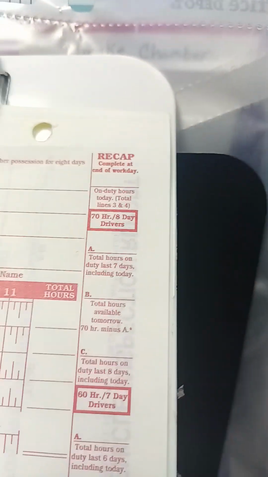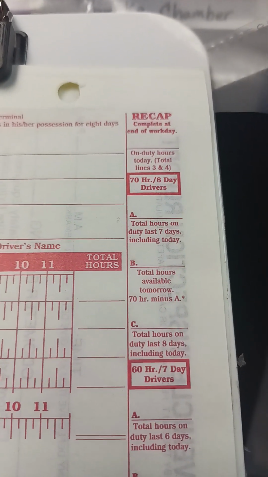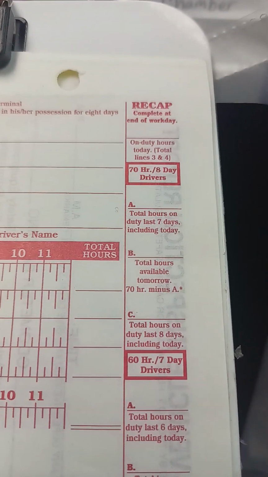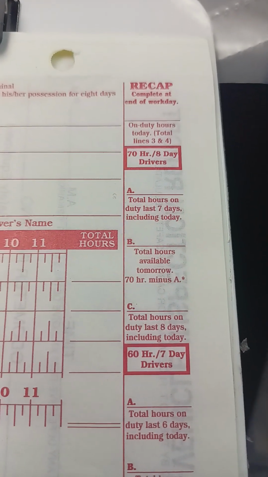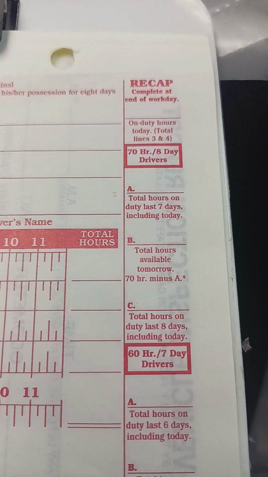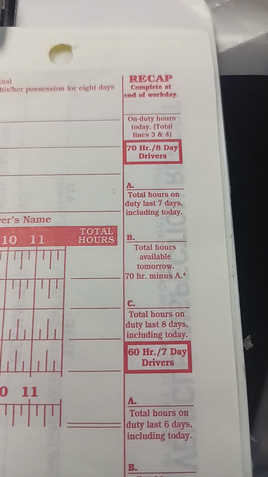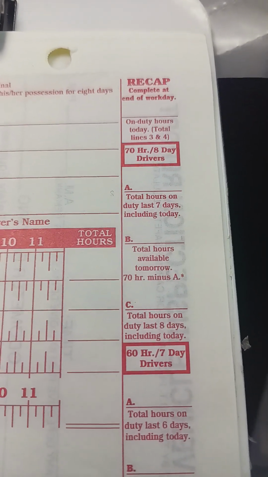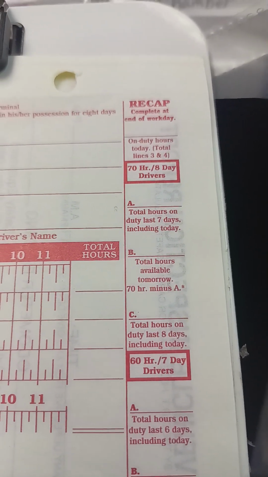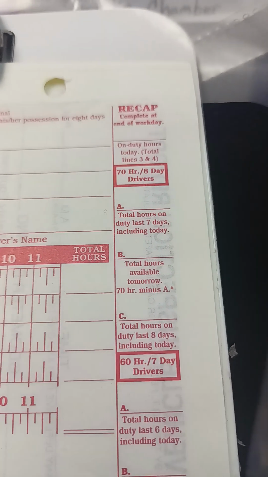Over here to the right is your recap hours. You keep up with your recap hours on what you used. That way you can keep up with your total hours and what's available for you for the next day. Say, for instance, A right there says your total hours on duty last 7 days, including today. So that's your total hours that you used on duty. Lines 3 and 4, you add those together. Those are your on-duty times.